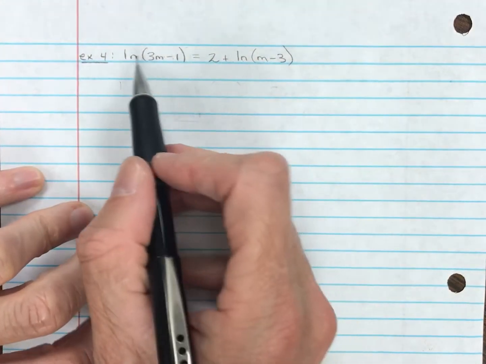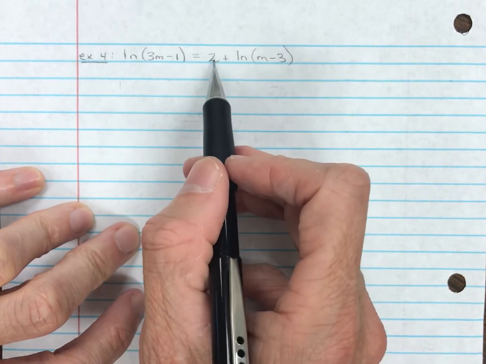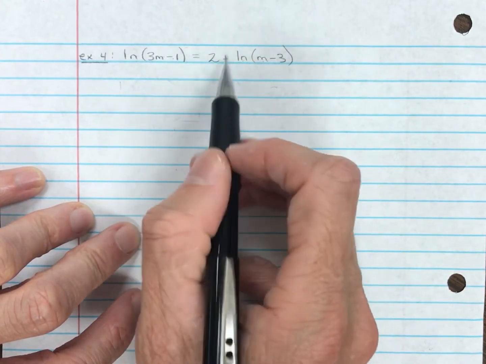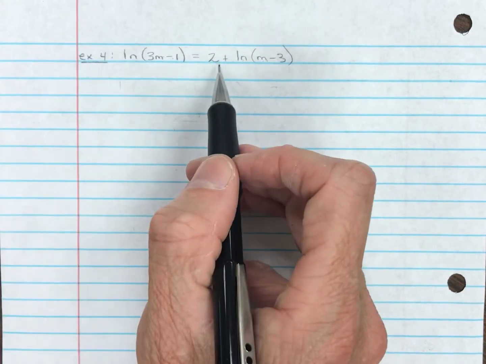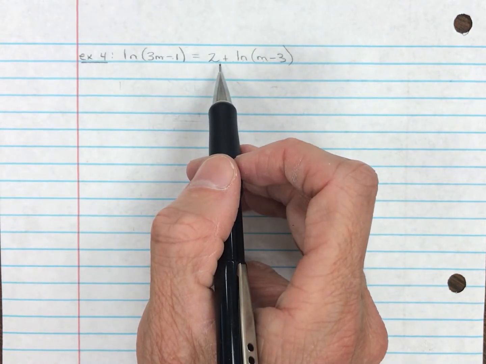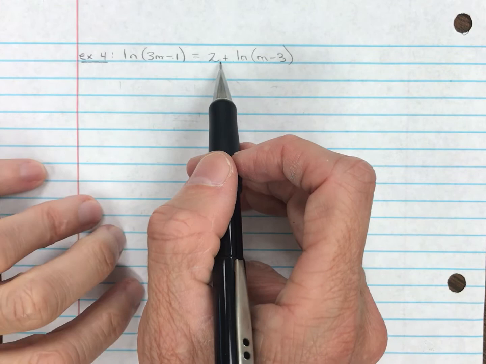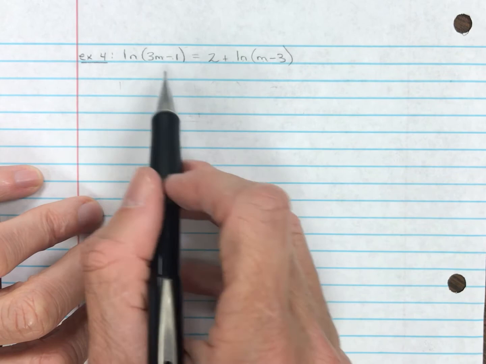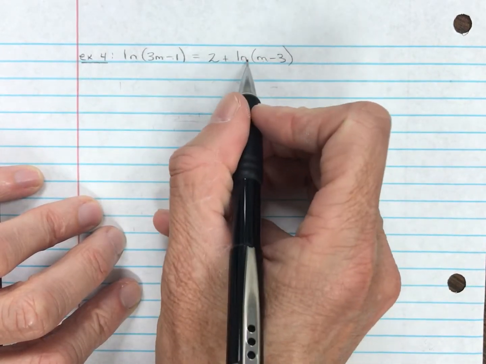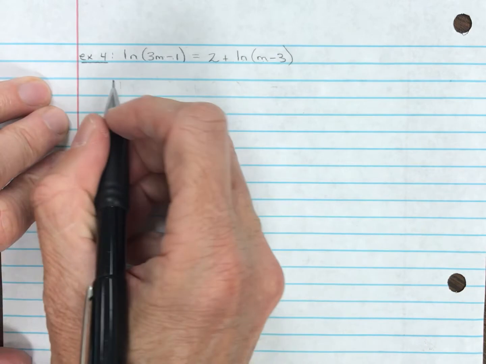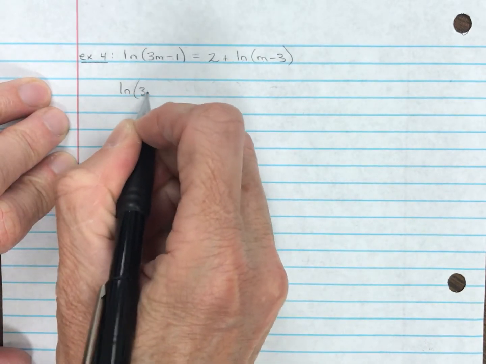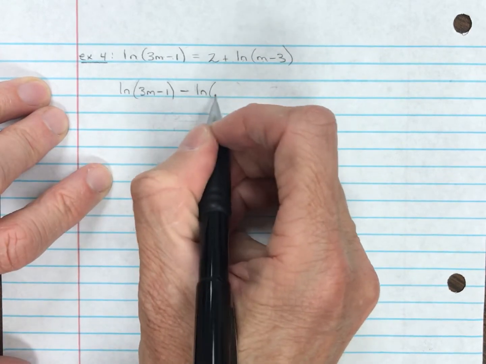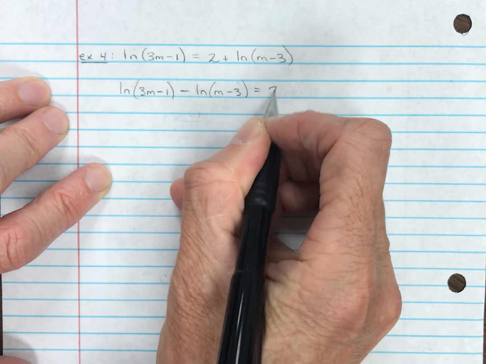Here's one. Natural log of 3m minus 1 equals 2 plus the natural log of m minus 3. Again, here's a number floating around. Whenever you have a number floating around, you're going to struggle to get log equals log. Your better bet is to get logs on one side and have a log equals a number. So let's subtract natural log of m minus 3 from both sides. So natural log of 3m minus 1 minus natural log of m minus 3 equals 2.